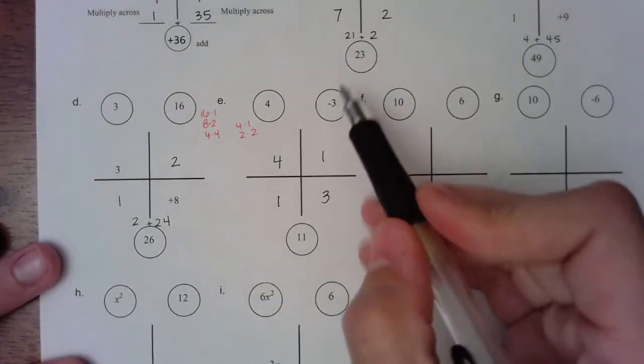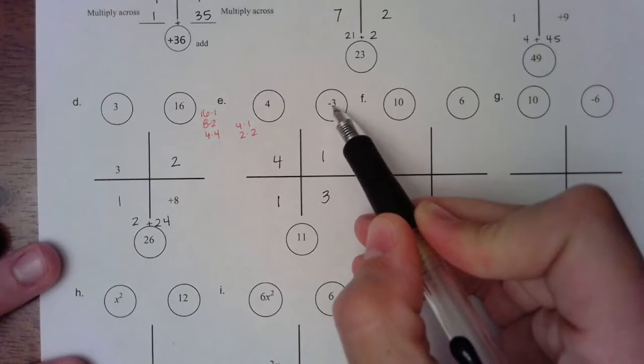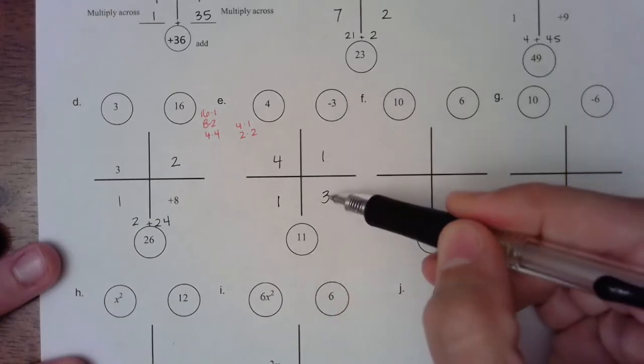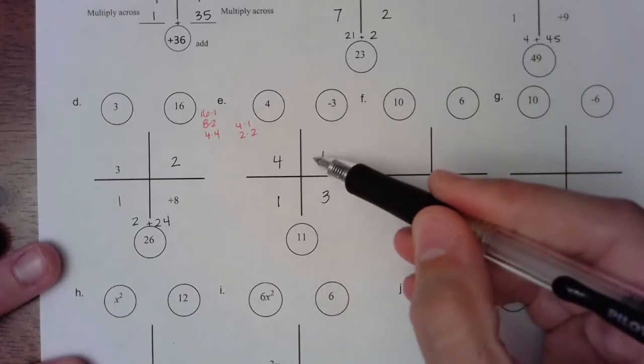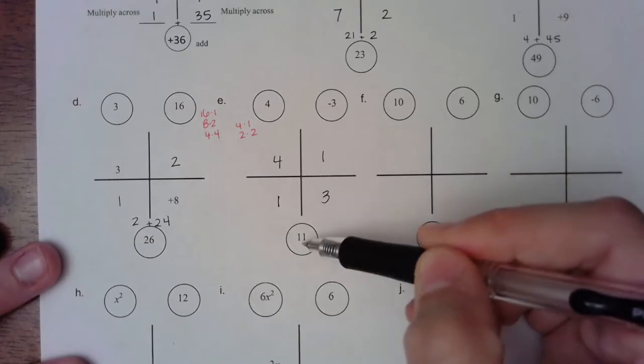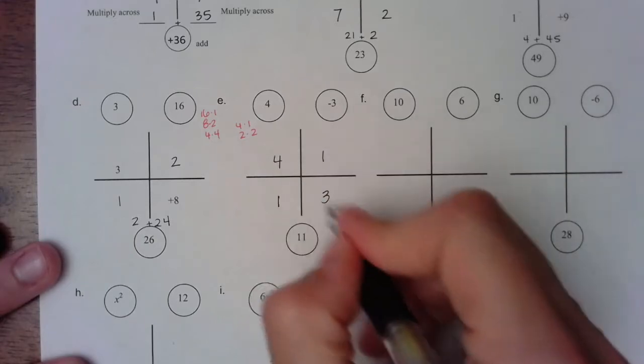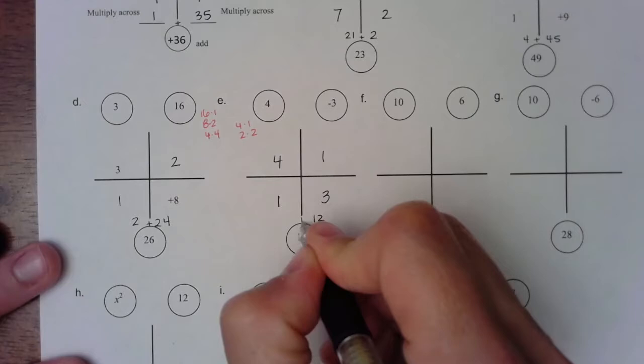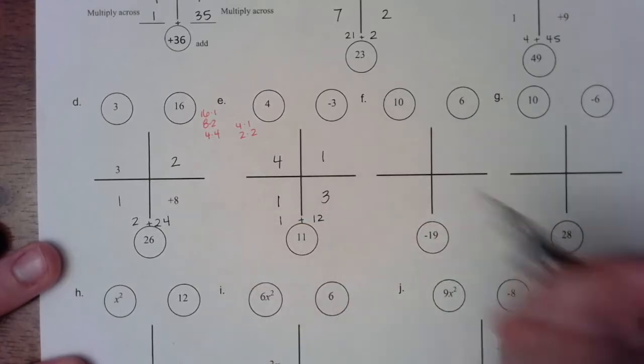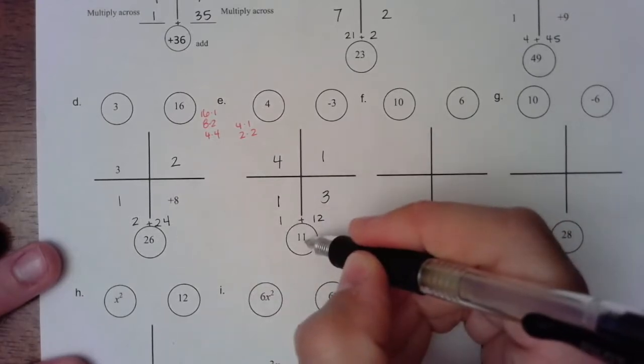But then, this is what makes it a little bit tricky. This number right here is a negative, which means 1 times 3 would give you positive 3. So one of these has to have a negative on it, but when you add them up across, let's see, 4 times 3 is going to give me 12, and then 1 times 1 is going to give me 1.